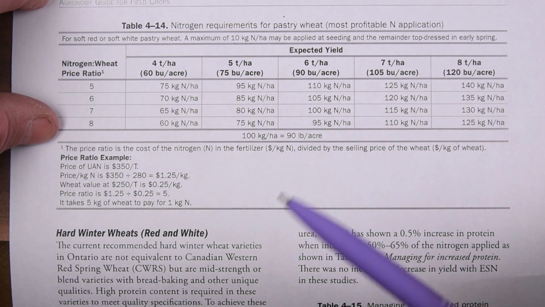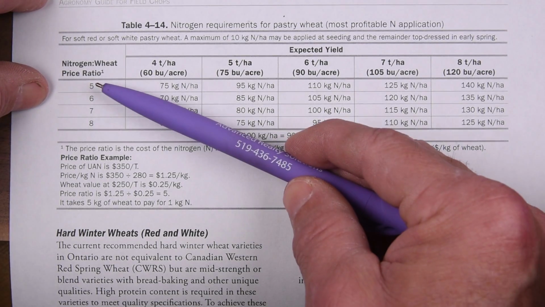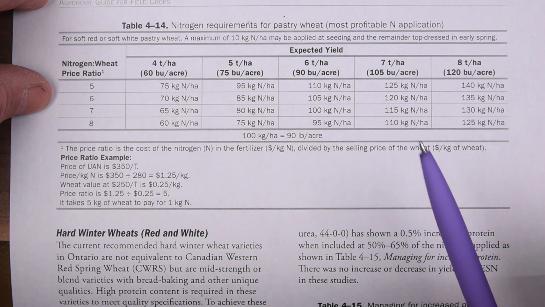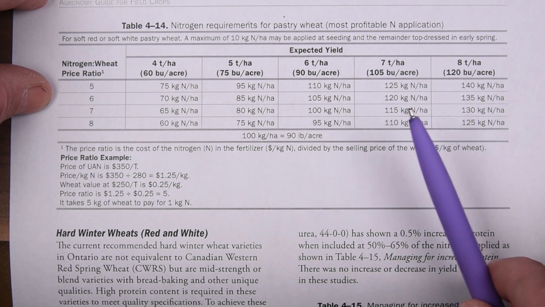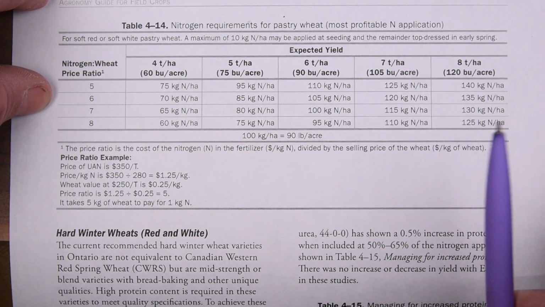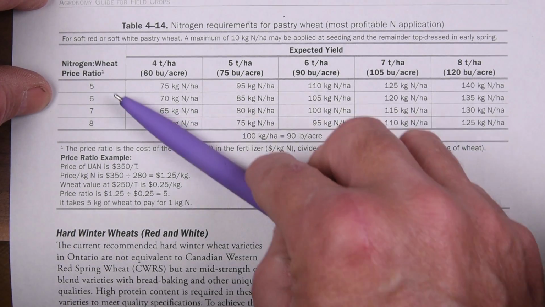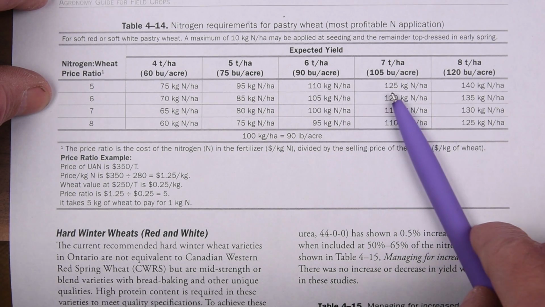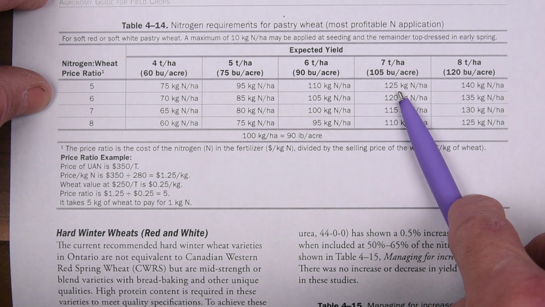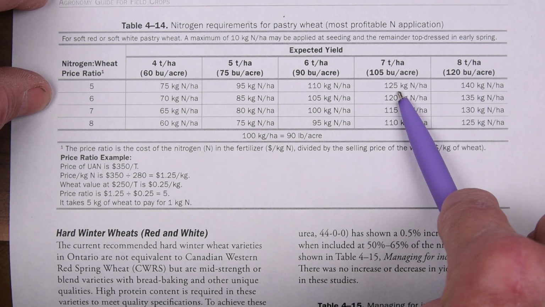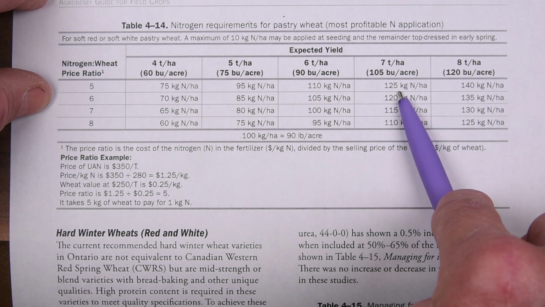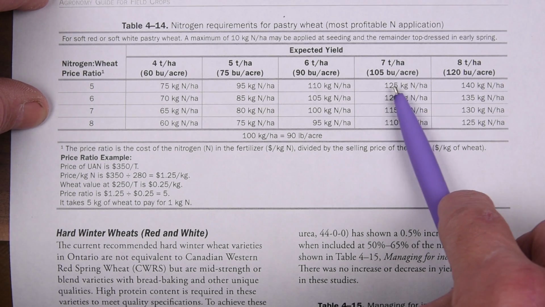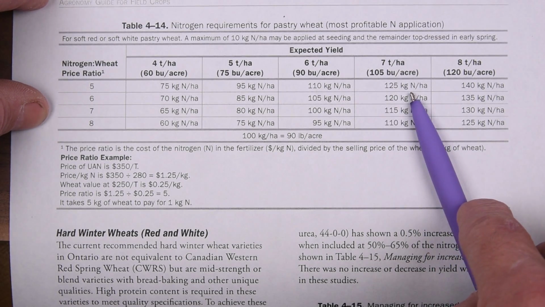And so in this example, let's say we had a price ratio of 5, and let's say our crop insurance yield of winter wheat was 7 tons per hectare. So we would choose our price ratio of 5. We would go straight across to the column with our expected yield. And by the way, your expected yield is what you get, not what you want. And so the crop insurance value is a good number to use for the expected yield.